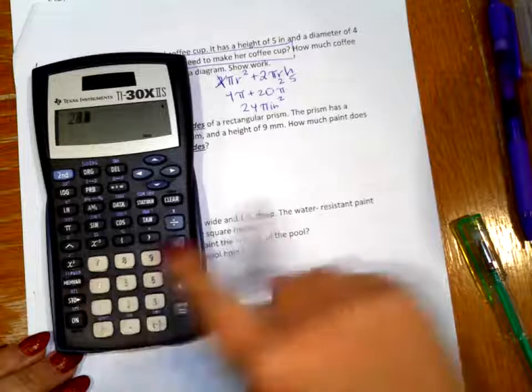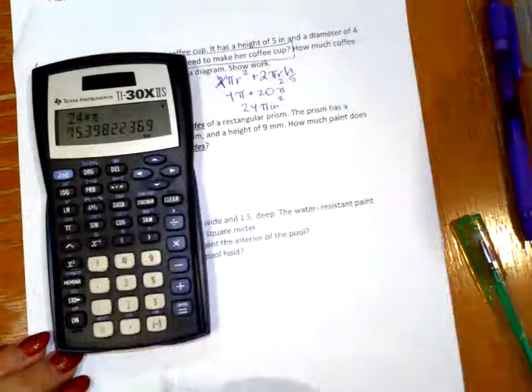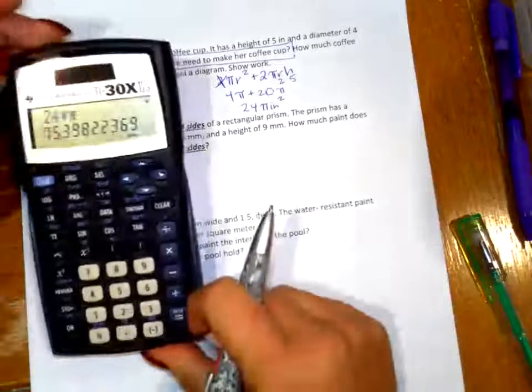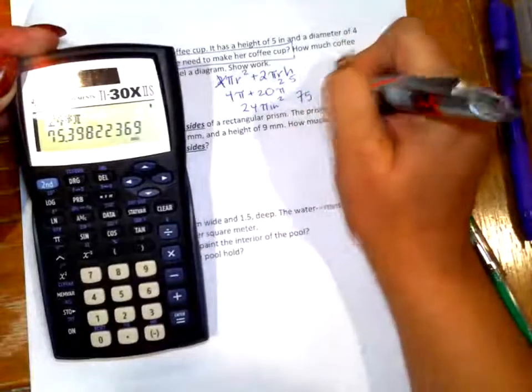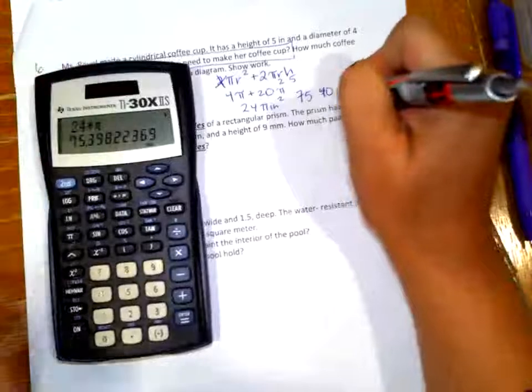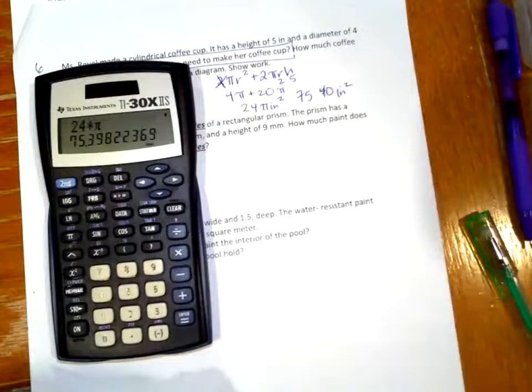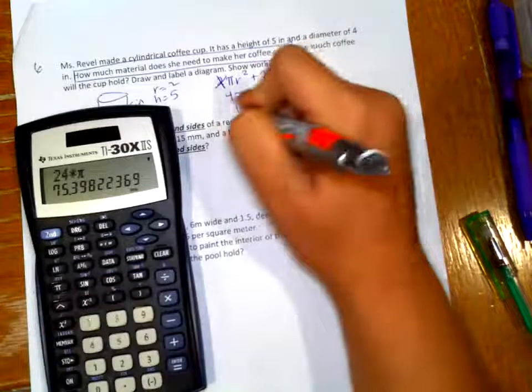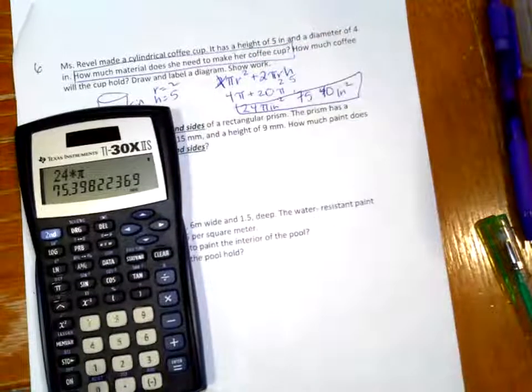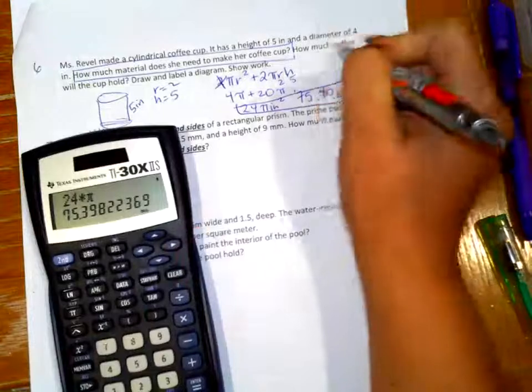Solve with pi times pi, and there you go. So I need 75.40 cubic inches of whatever I'm going to use to make my coffee cup. So there's my first question, these answers right there. The second question: how much coffee will the cup hold?